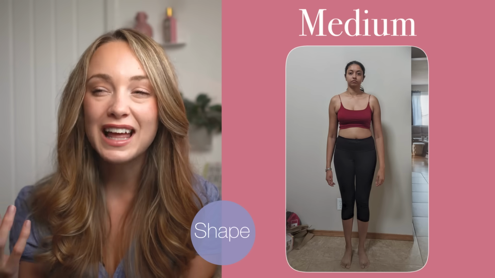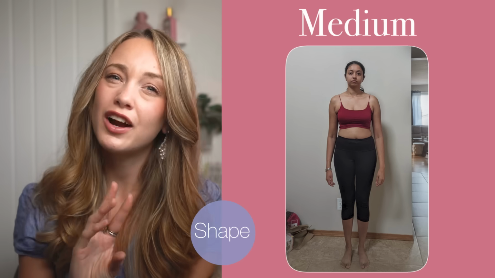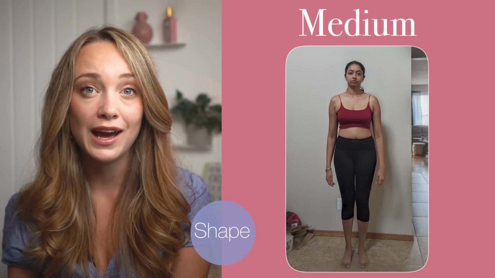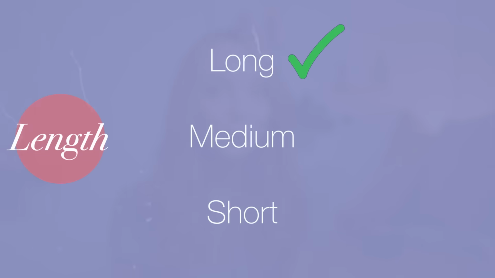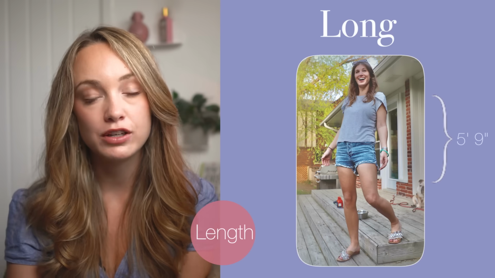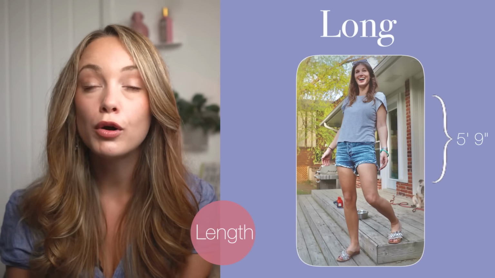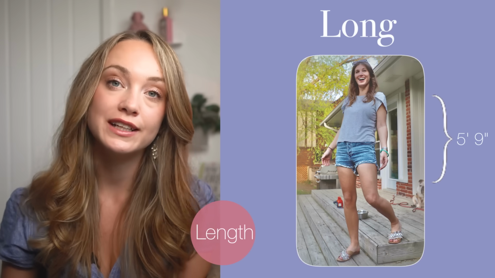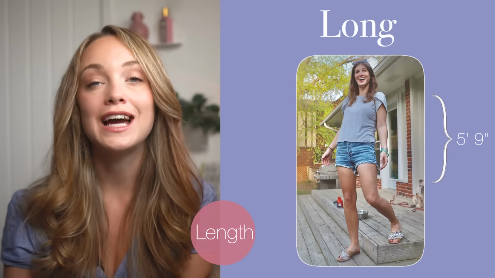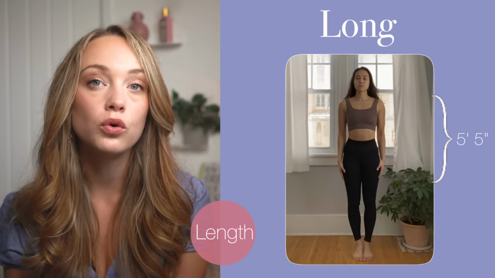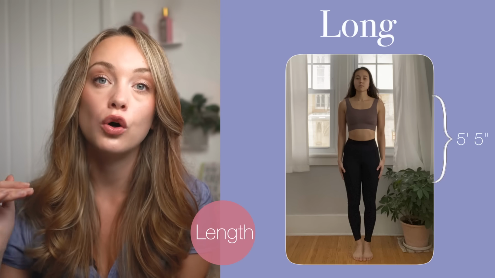From some angles, they look kind of soft, and from some angles, they look kind of straight, and they could fall easily either way. Length. Those with a long body length tend to be above 5'7", but this is definitely not always the case. For most people, 5'7" and above, I would definitely consider length though. It can also be that you look tall. This is what we call your vertical line. So this is how long you appear.